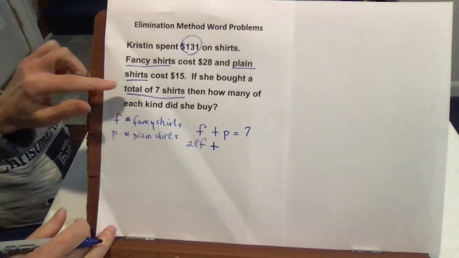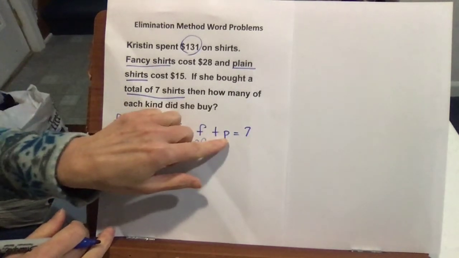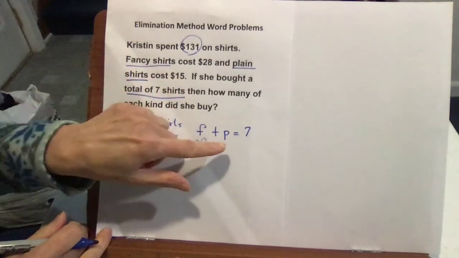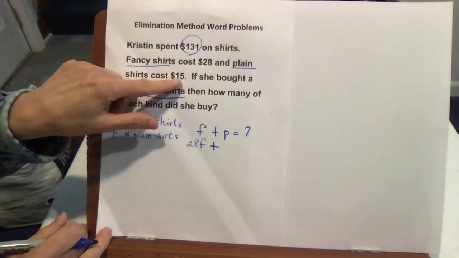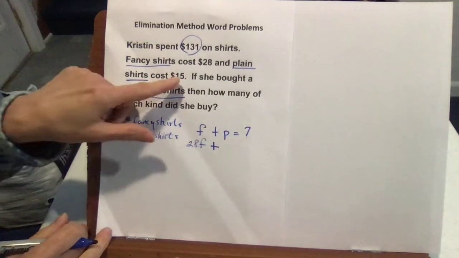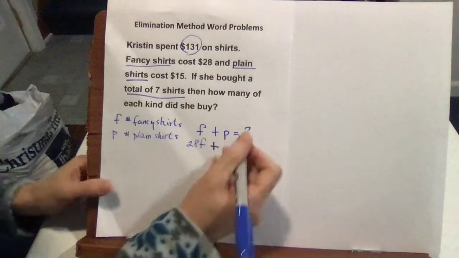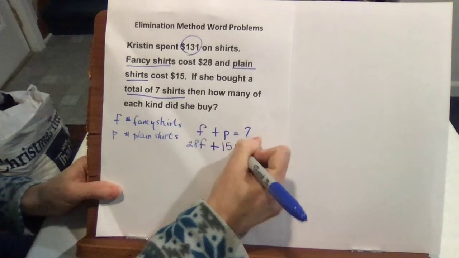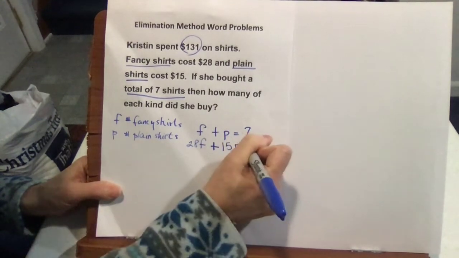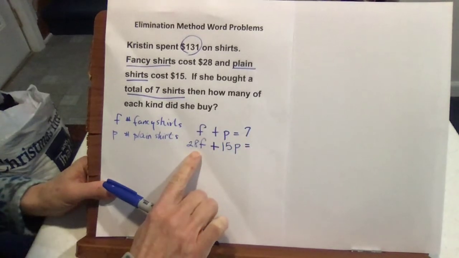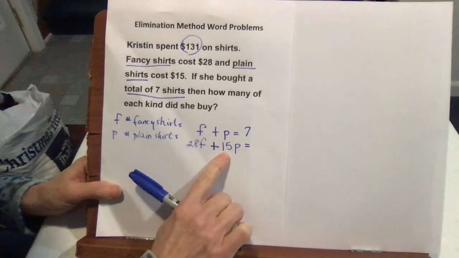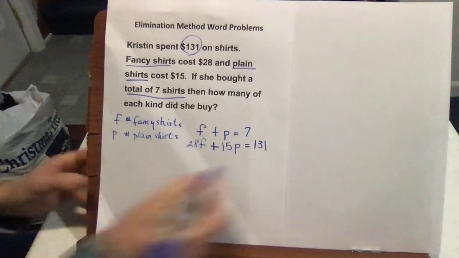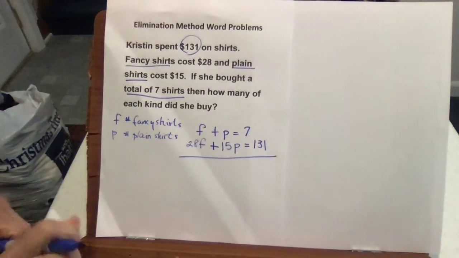Then the number of plain shirts she bought, we don't know, but if she bought 1 plain shirt, we know it would be $15. If she bought 2 plain shirts, it would be $30. If she bought 3 plain shirts, it would be $45, because we take the cost of the shirts, 15, and times it by the number of shirts, P, that she bought. But what we do know is the cost of the fancy shirts plus the cost of the plain shirts will total up to $131 that she spent. And this is our system of equations.